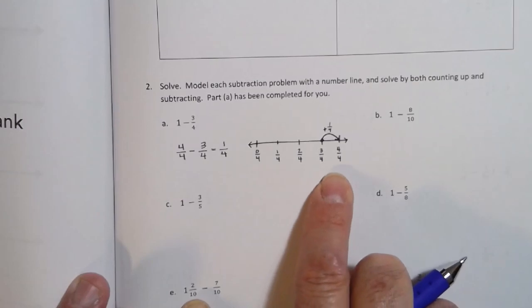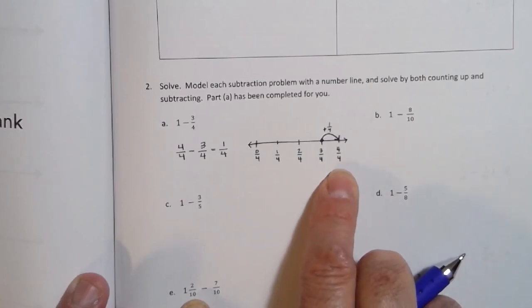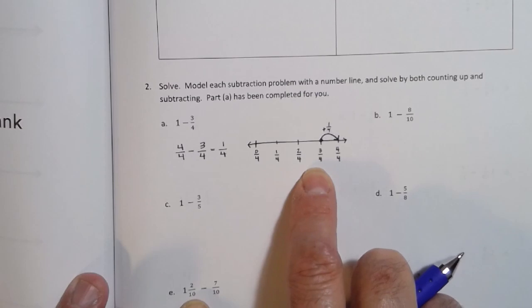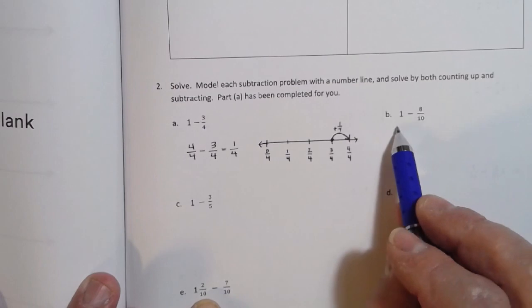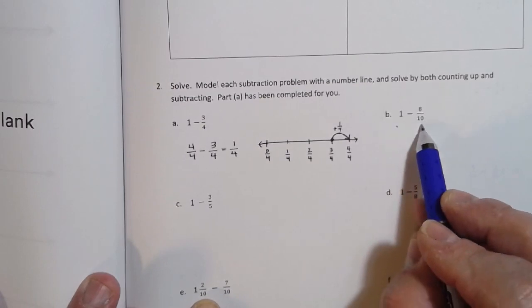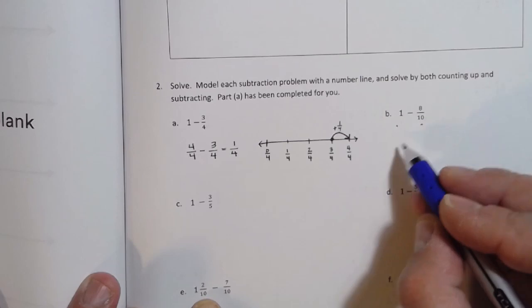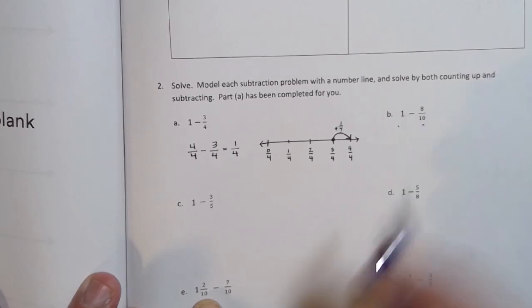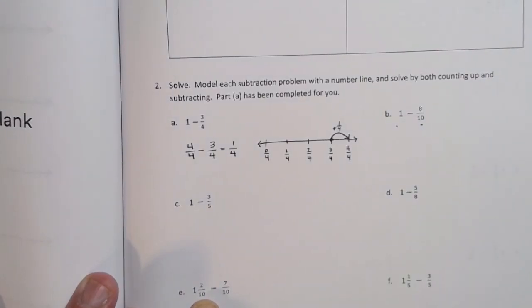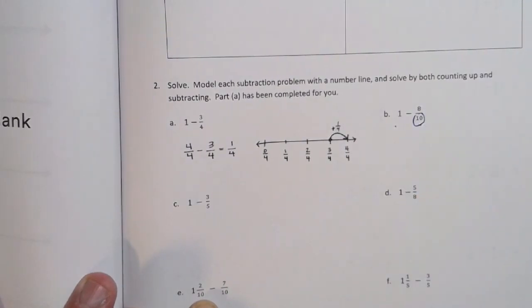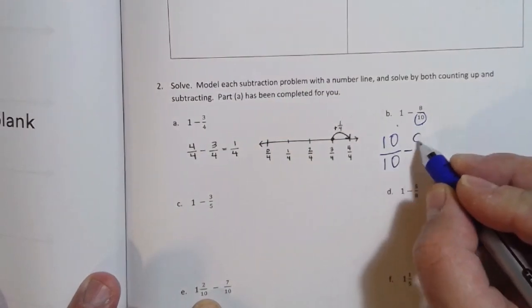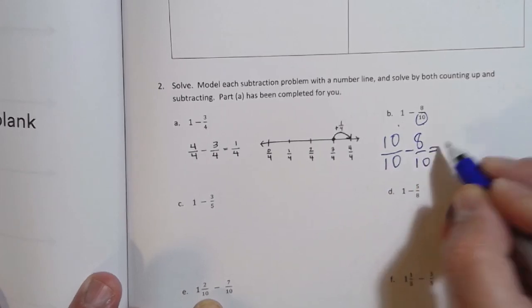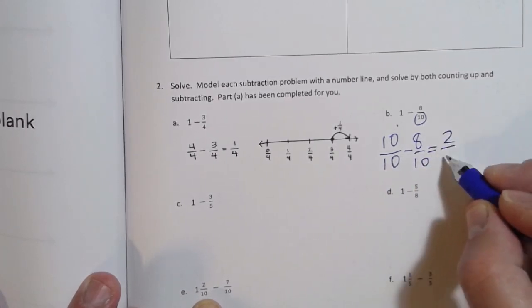They also did the number line. See where one whole number is? They take 1/4 away, you get 3/4. Okay? You can do all of that. Let's do it for B. B says 1 take away 8/10. So what is my whole here? Look at the denominator. Our whole is tenths. So that can be written as 10 over 10 minus 8/10. Very easy subtraction. That equals 2/10.